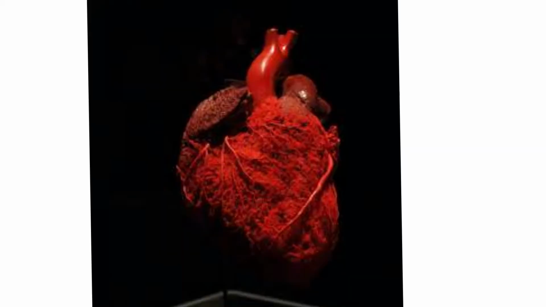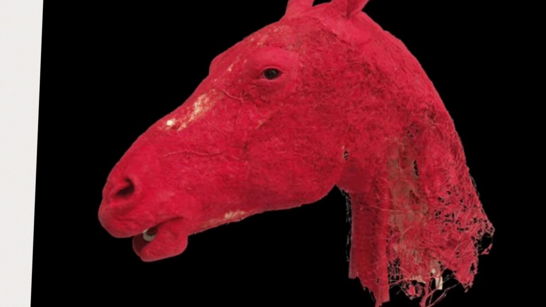So take a look here. Isn't this absolutely incredible? This is a human heart, and we can see how in this heart only the blood vessels have been preserved. We can see this beautiful aorta up here at the top, and then all of these coronary arteries running on the outside, and then millions and millions of capillaries. And look at this one, this is absolutely incredible.